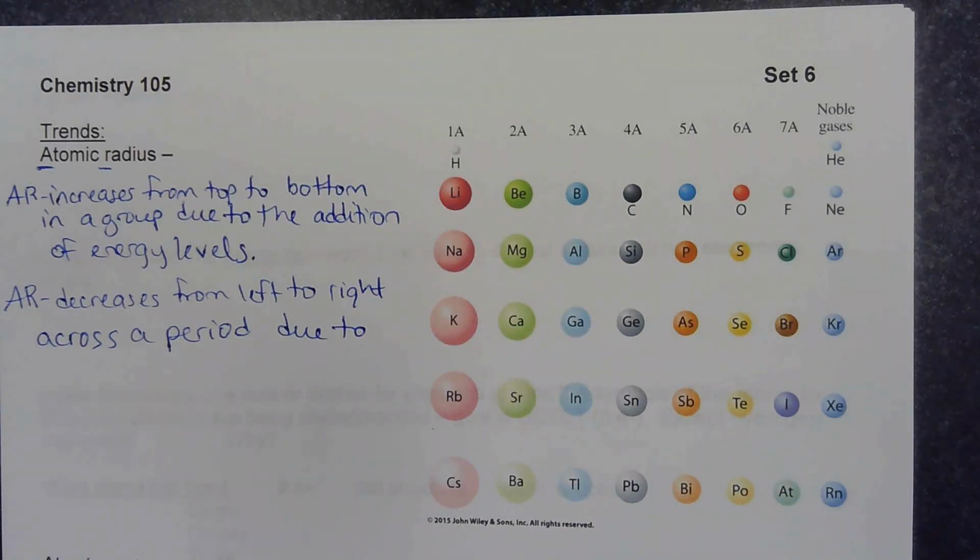And then as we go to magnesium, how many protons does magnesium have in its nucleus? 12. You with me? How many electrons are in the second energy level? How many valence electrons does magnesium have? 2. Guys, you with me?